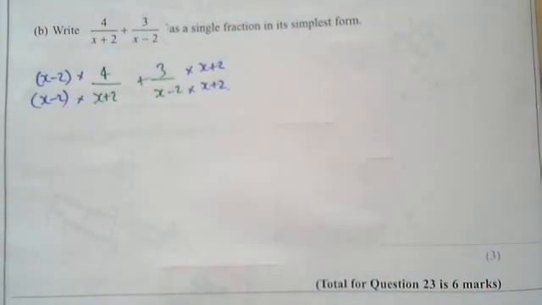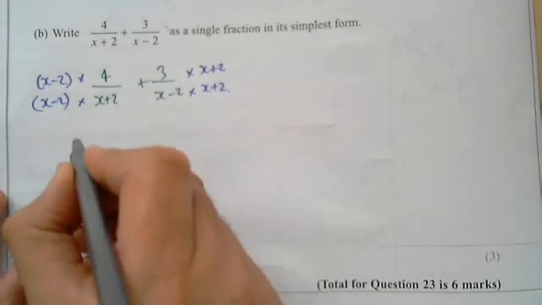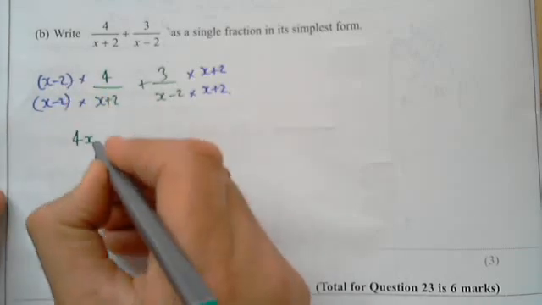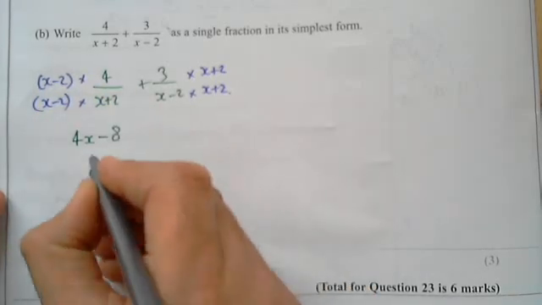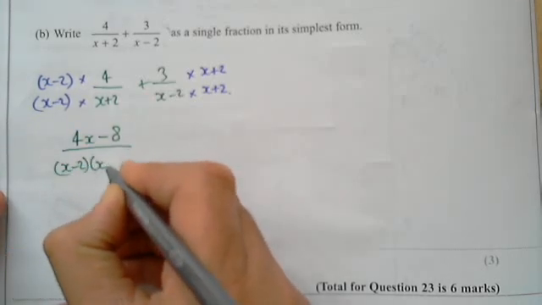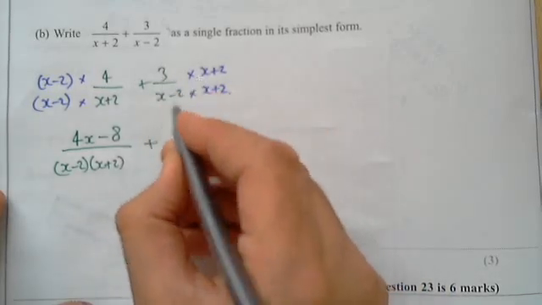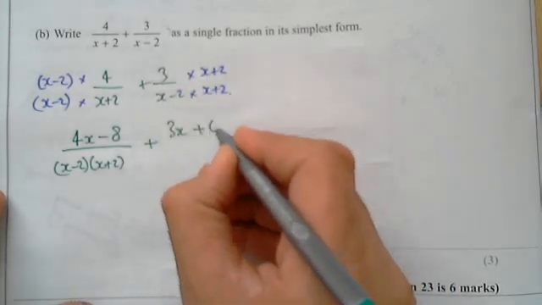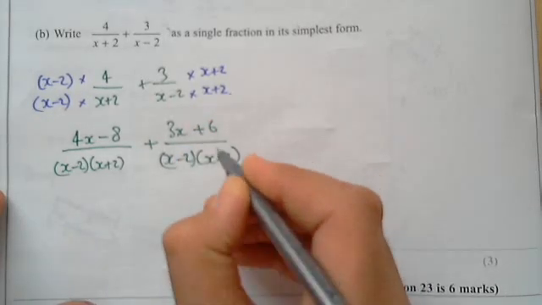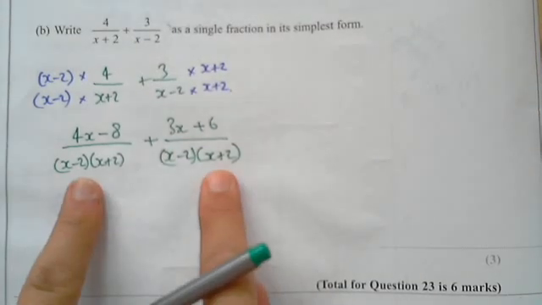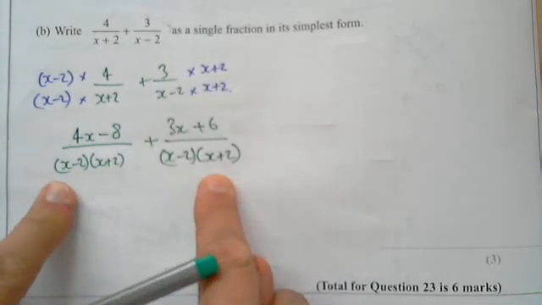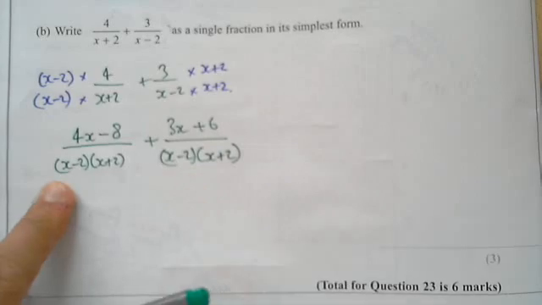Okay, right. Let's now work it out. So we get now 4 times x is 4x, 4 times minus 2 is minus 8. And at the bottom should be the same. 3 times x is 3x, 3 times 2 is 6, and now the bottoms are the same. Now the denominator is the same. That's called an equivalent fraction. They're both the same type of fraction.